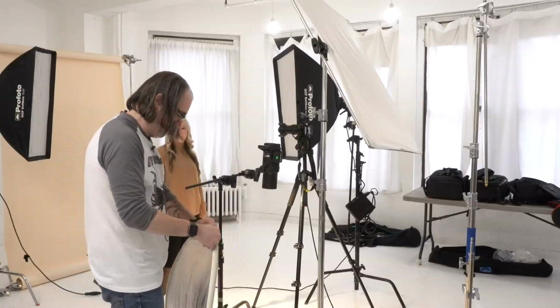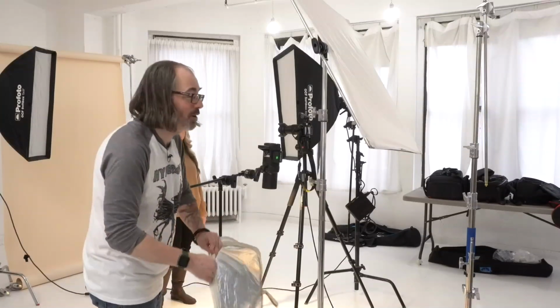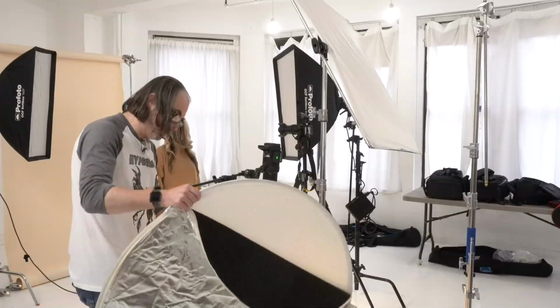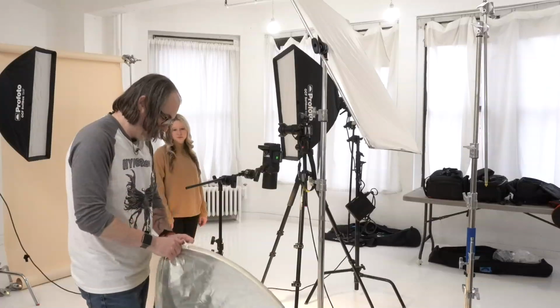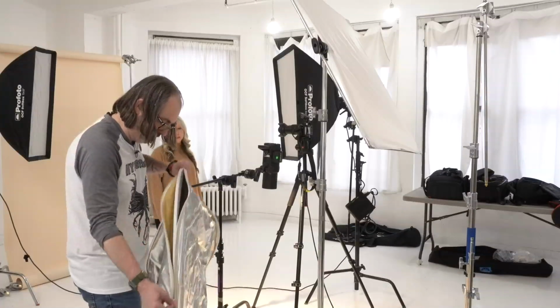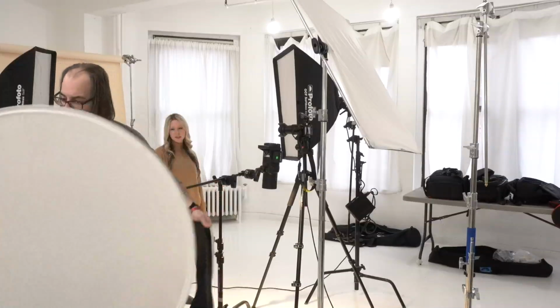This is the one I sit on when I go to the park, which is terrible because you can't get this anymore. Yeah, this is a super gold reflector. Cool. Now, I normally don't use gold reflectors, but in this situation, we're going to allow it.